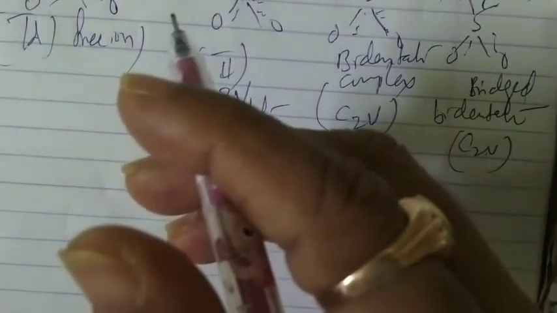This is how the four modes of vibration behave, among which nu3 and nu4 will be IR active. The lowering of symmetry changes the frequencies accordingly.